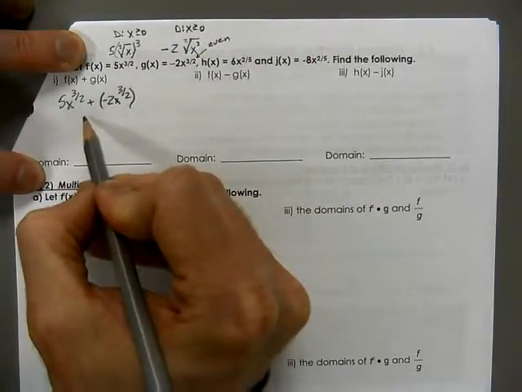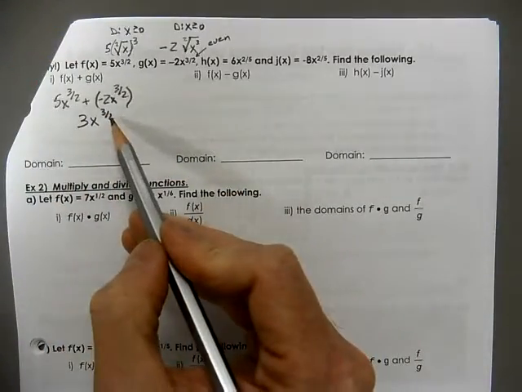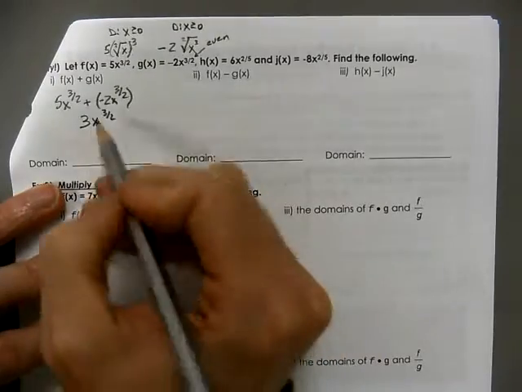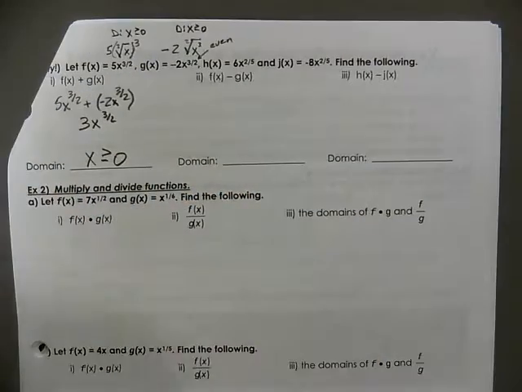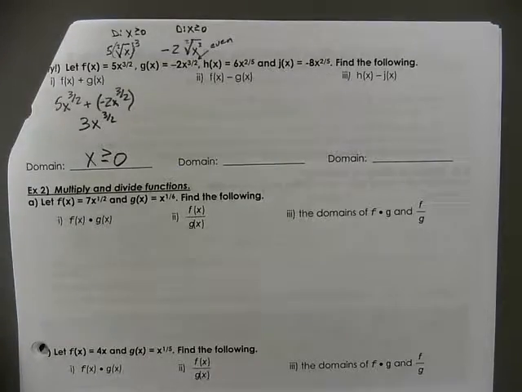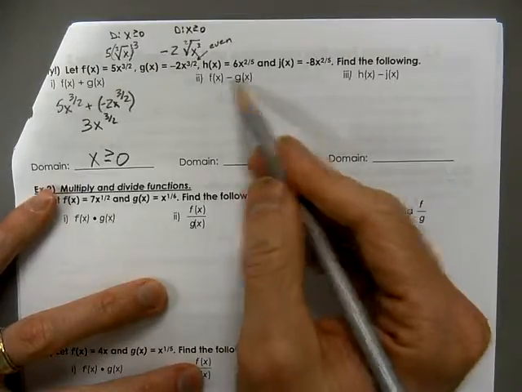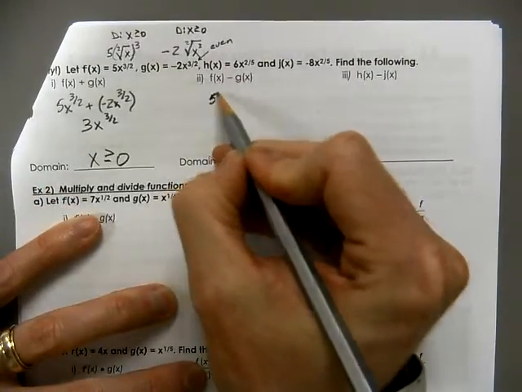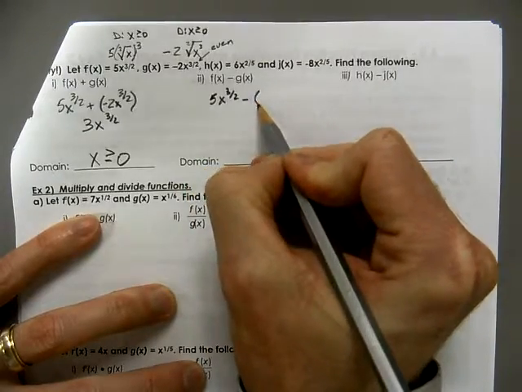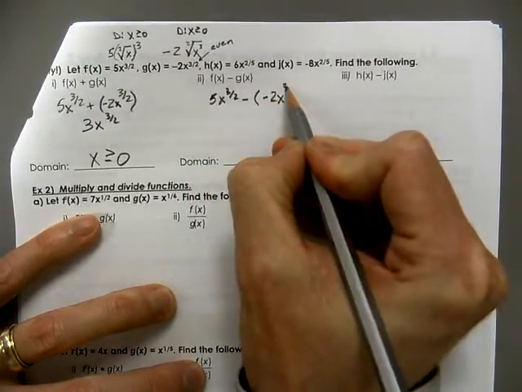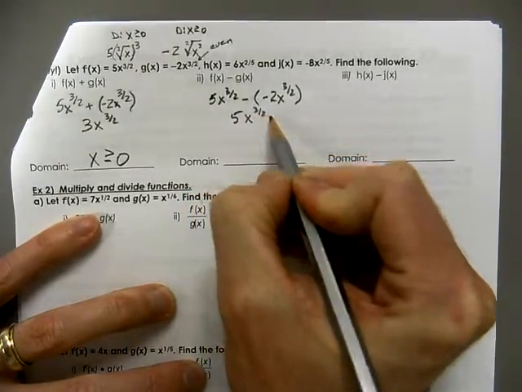So when we subtract them, we're going to get 3x to the 3 halves. Again, that's a square root. So our domain has to be greater than or equal to 0. When we come on over to subtract them, nothing too creative happens. So we've got 2 negatives, so that means we're going to add.